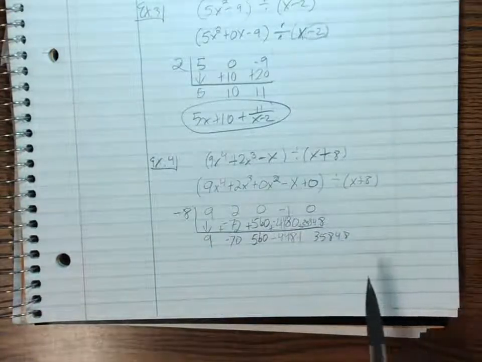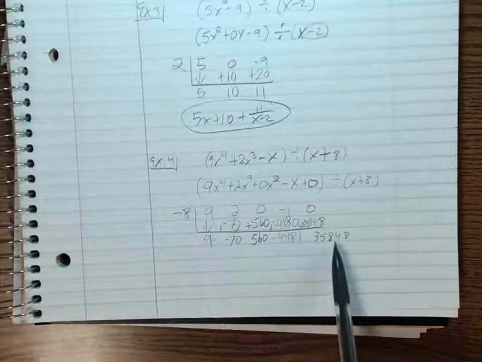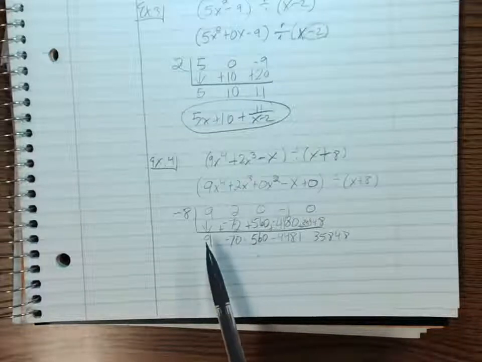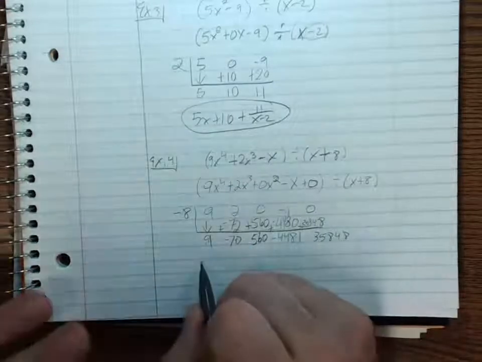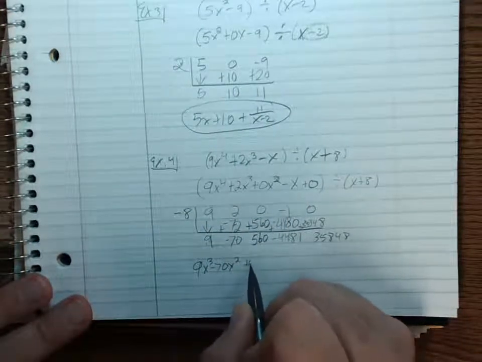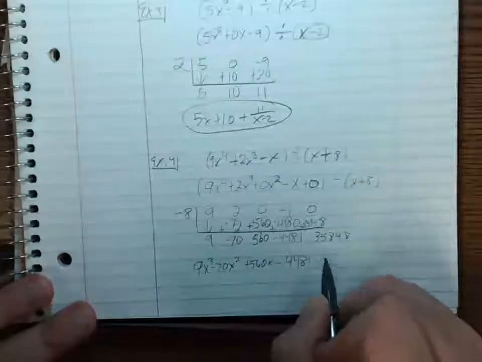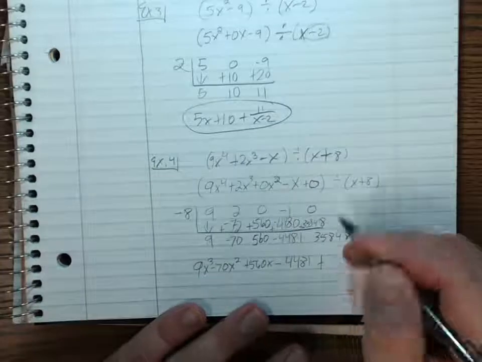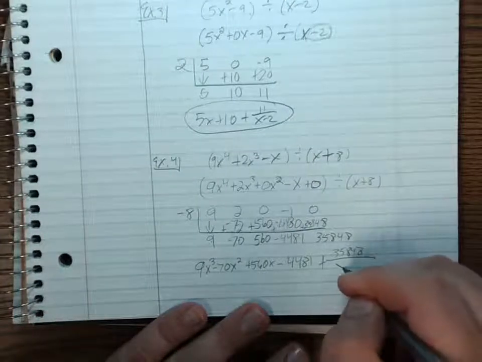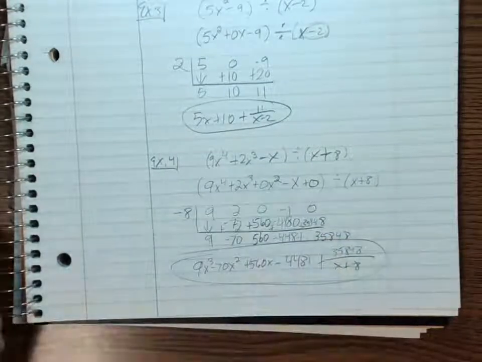Holy guacamole. So if I did this right, working backwards, I should get x cubed. So this should be my remainder, constant, x squared, x cubed. Did it right. So we'll write this as 9x cubed minus 70x squared plus 560x minus 4481 plus, holy guacamole, 35,848 over x plus 8. And that is a ginormous problem, but I did it right.